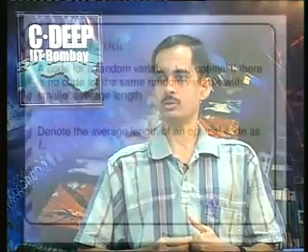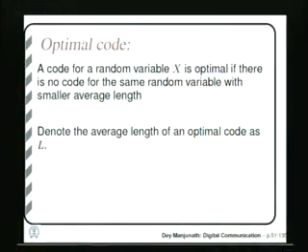Okay. Now, we go into optimal code. So far we have seen that Kraft inequality is a necessary as well as sufficient condition for the existence of a prefix code as well as for the existence of a uniquely decodable code.